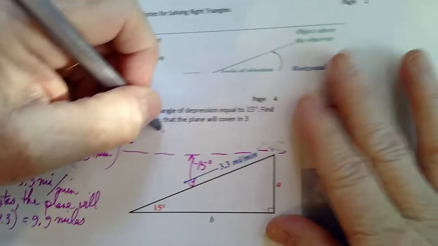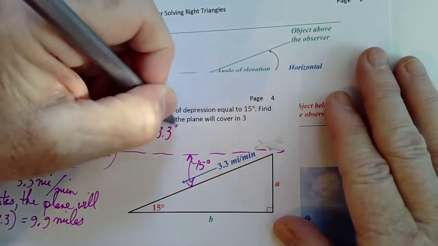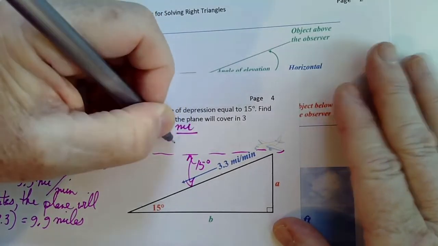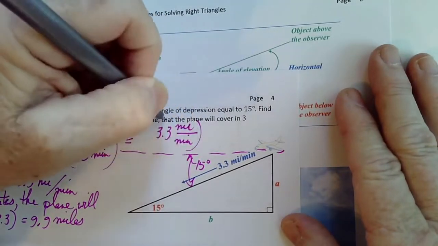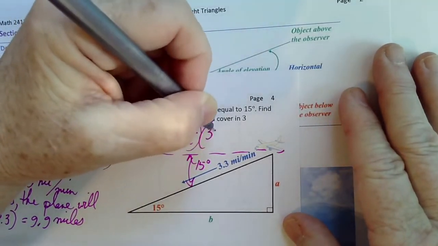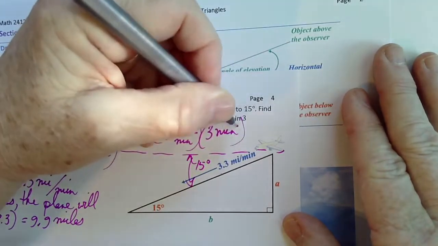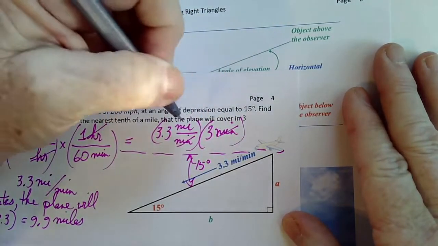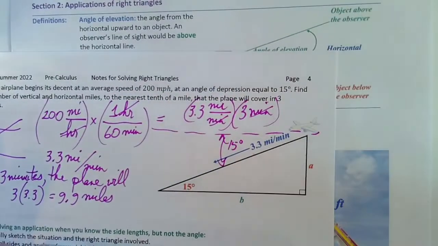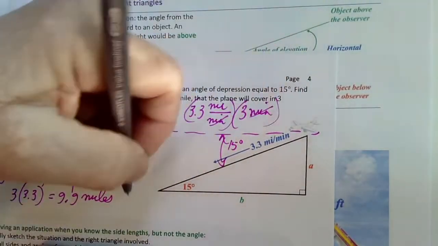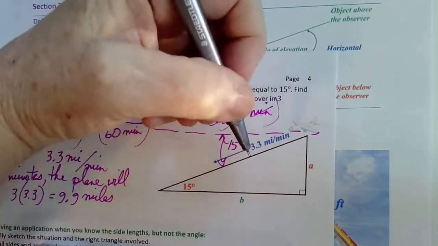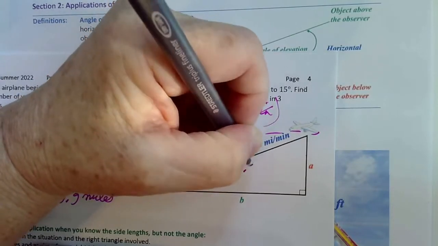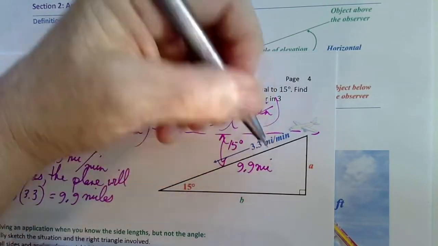We've got 3.3 miles per minute, and we're multiplying by 3 minutes. So the minutes divide out and we're left with miles. So that means our side C of our triangle is 9.9 miles.